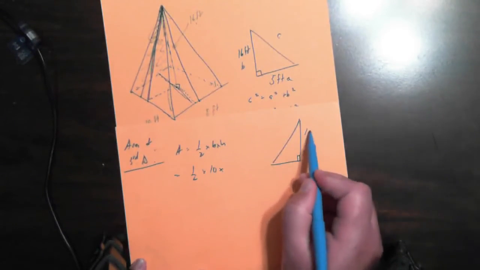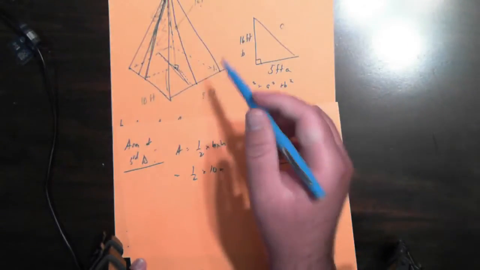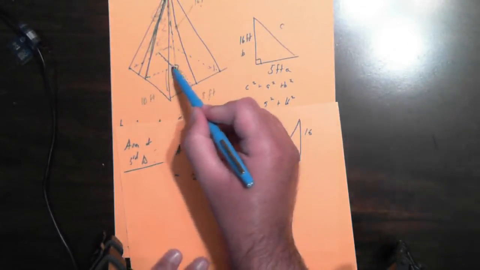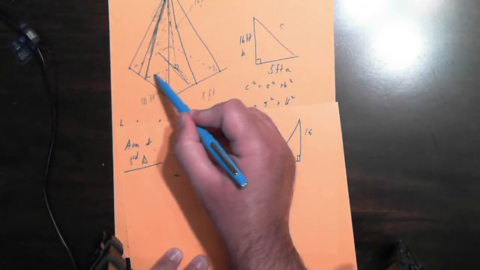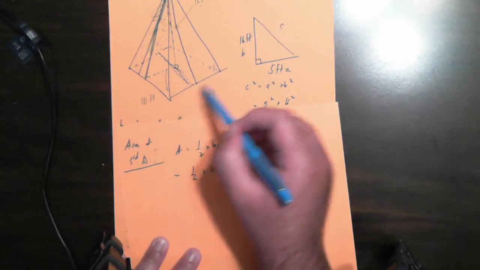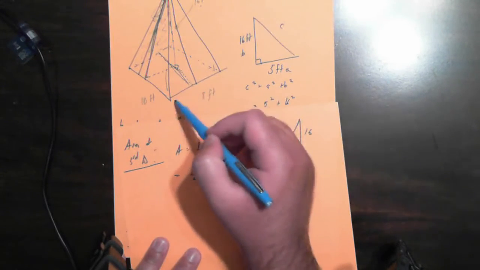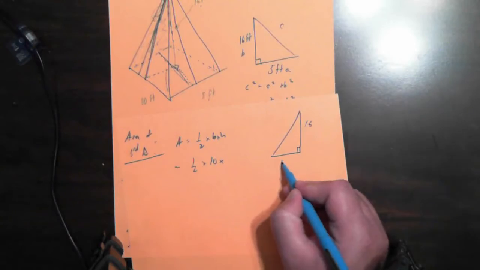My 16 feet still goes down the middle, the height. Now I need to find out what this length right here is. Well, this length right here, just like the last one, should be half of this length right here. How long is this length right here? Well, it's 8 feet right here, right? So I know that this should be half of 8, so that makes that 4 feet.